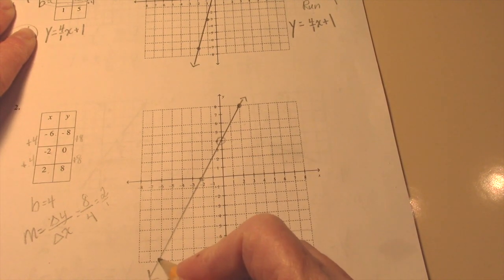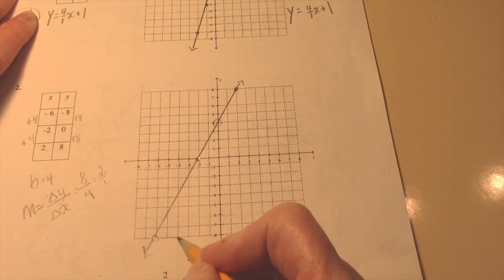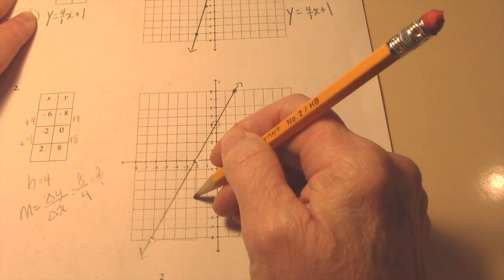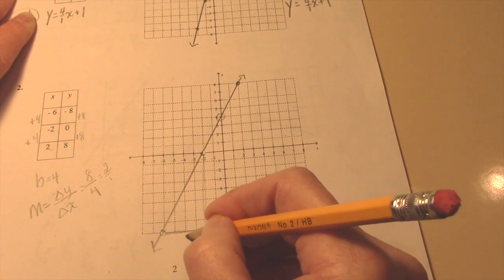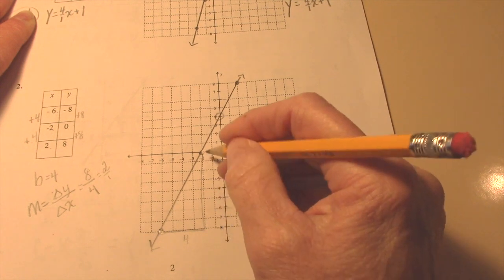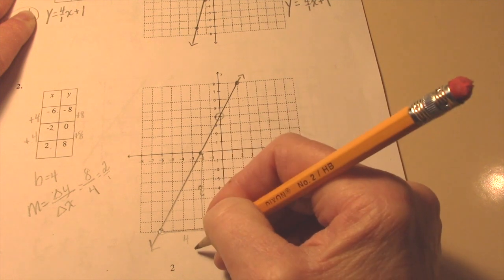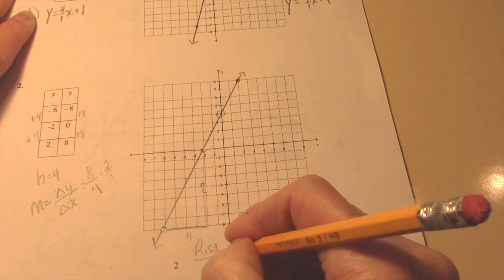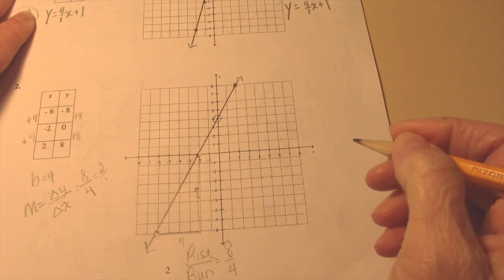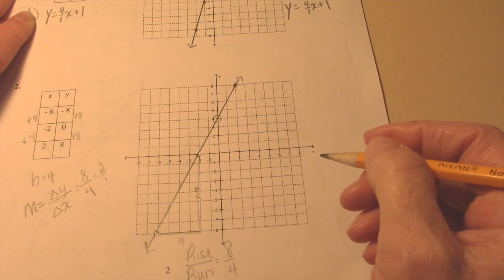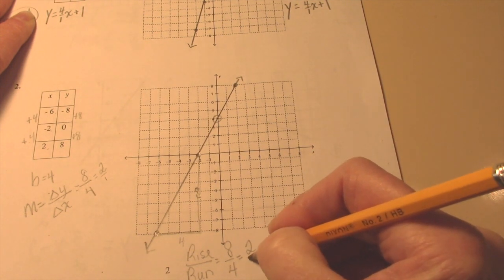If I go from this perfect dot, because these are two perfect dots on my graph, and I make a triangle right here and here, rise and run. Run 1, 2, 3, 4. Run 4. Guess what this height will be? We know it's 8. So rise over run here is 8 over 4. Same exact thing. Okay? 8 over 4, you can divide, is 2 over 1.